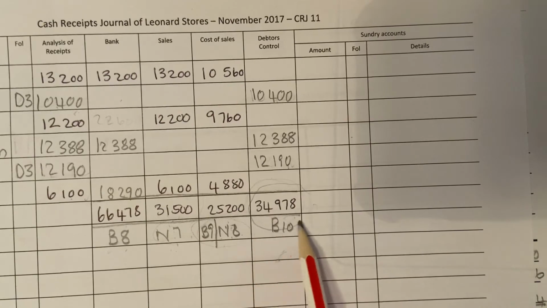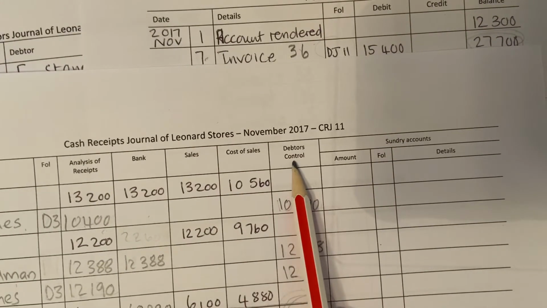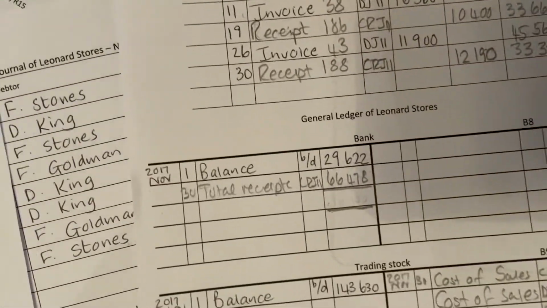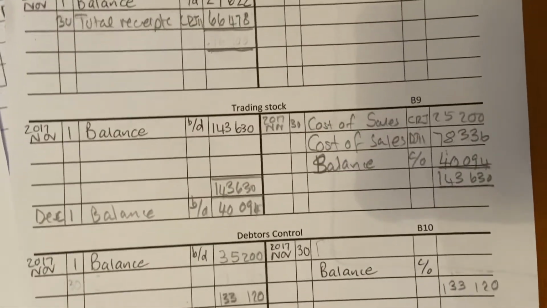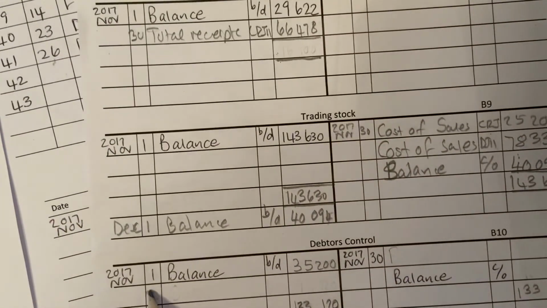Right, now the new thing, the new recording, is the total of my debtors control column. Now, that 34,978 must be posted to the debtors control account. What happened with the debtors control account? The debtors decreased because there was my balance. And then, of course, there was the credit sales. I didn't write that one in. Let's just write that in. It's 97,920. This is from the DJ 11, that you know.